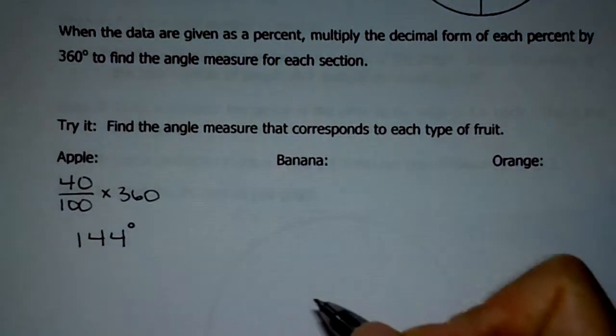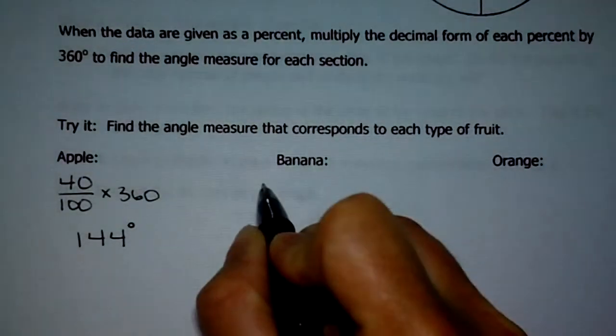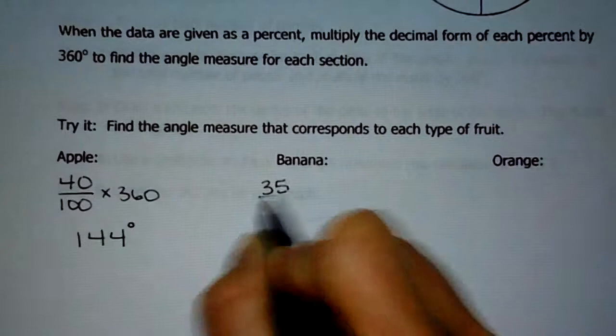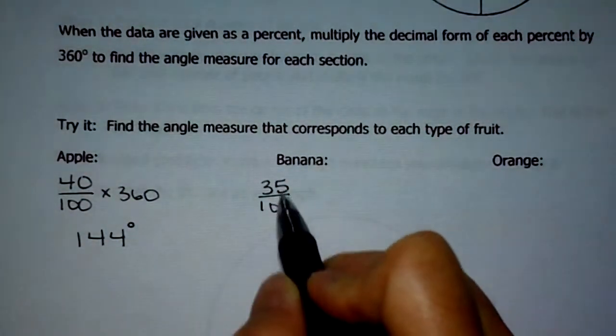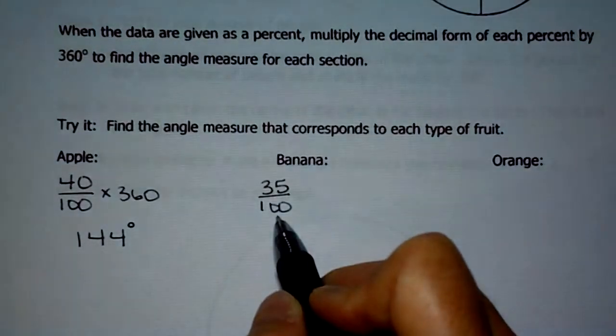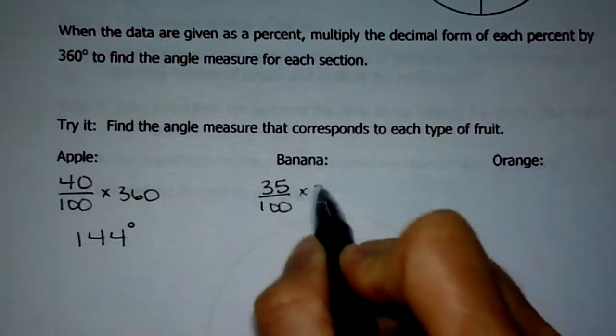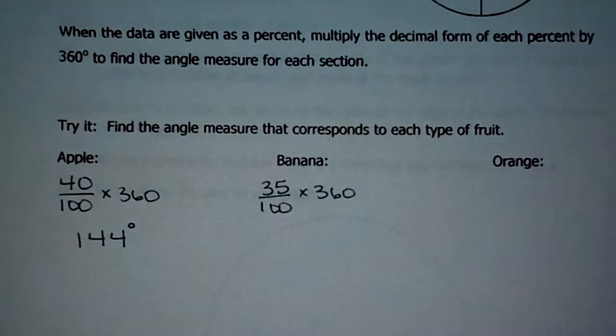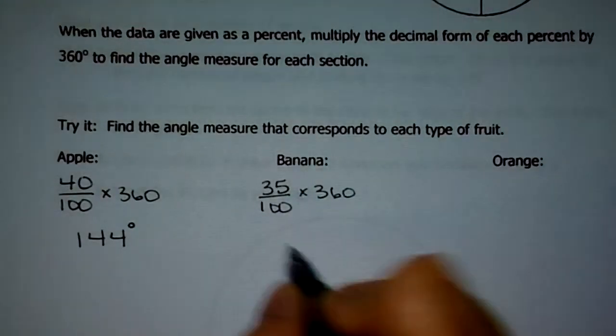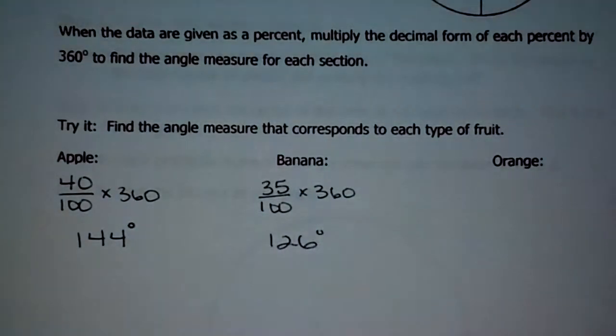So to figure out how many degrees of the circle that is, I would take my percent and write it as a decimal, which means 35 divided by 100, because percentages are out of 100. And I want to multiply that by 360, because there are 360 degrees in a circle. And when you take 35 divided by 100 times 360, you're going to get 126 degrees.